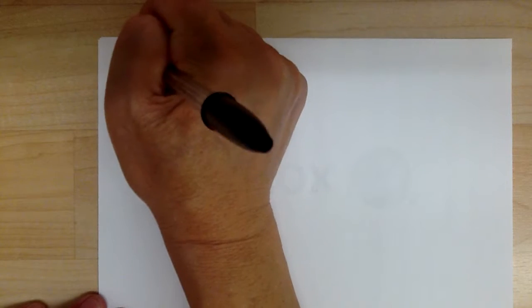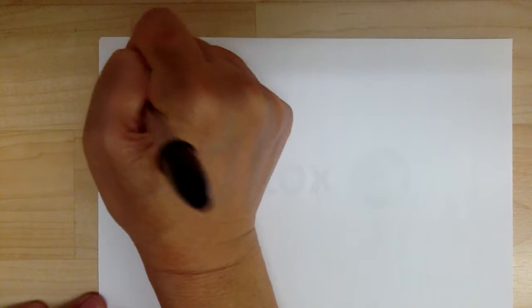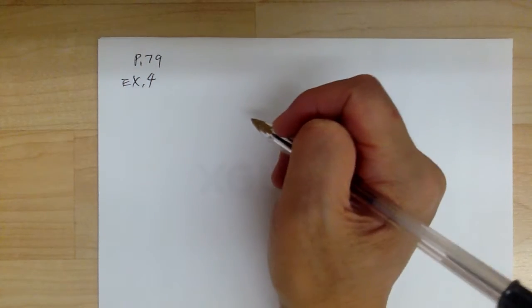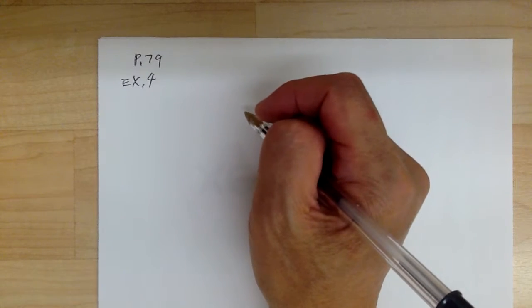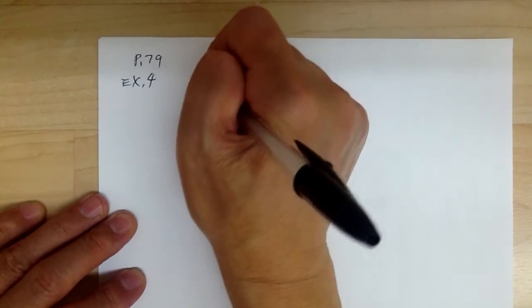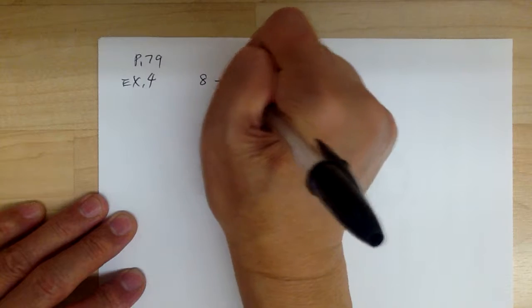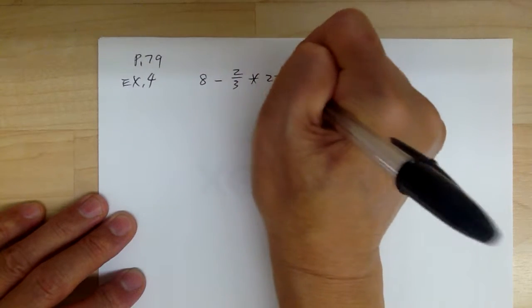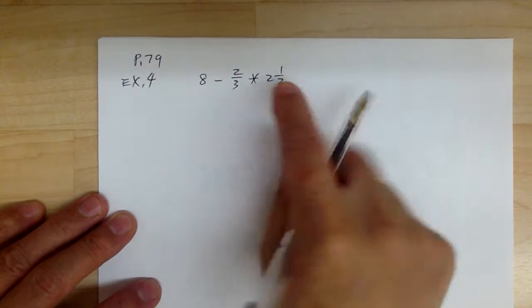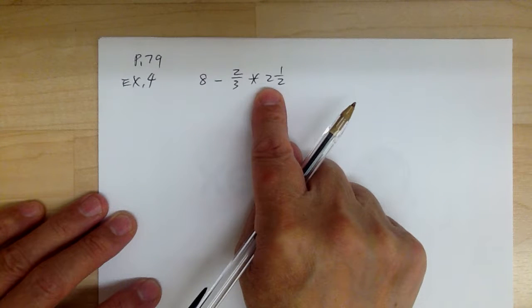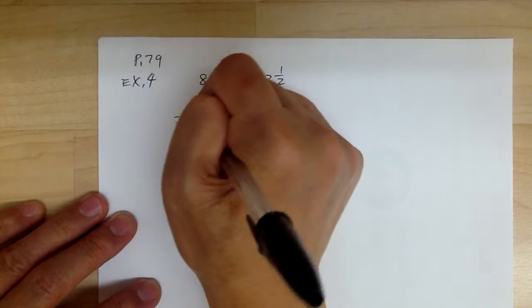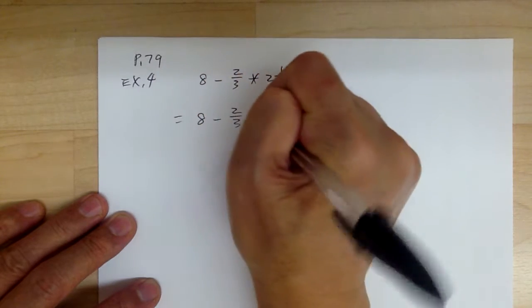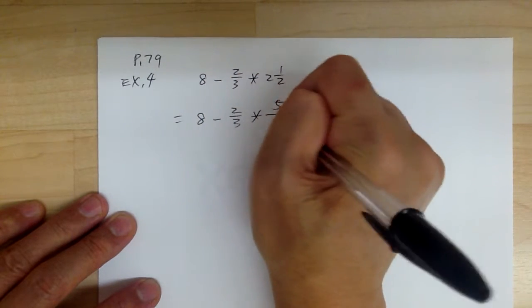Okay, let's go to example 4. Example 4, you have 8 minus 2/3 times 2.5. Again, when you have mixed numbers, it's probably better to convert into improper fractions. So this is equal to 8 minus 2/3 times 5/2.